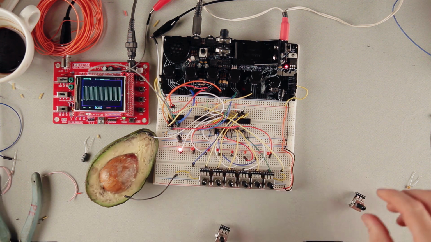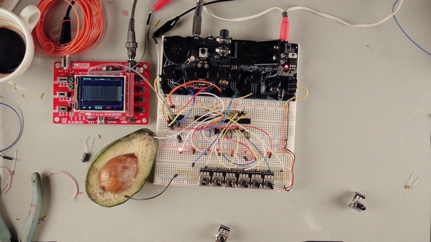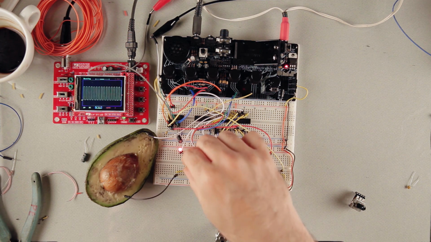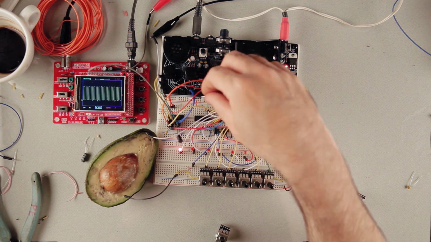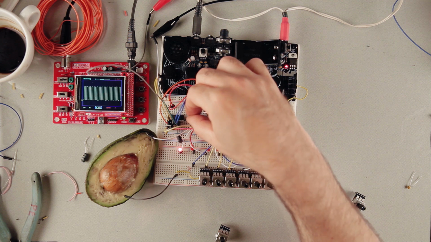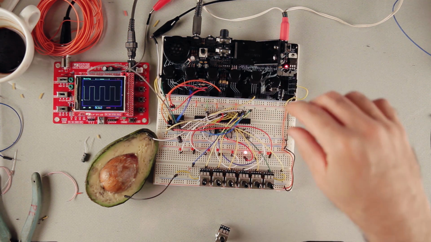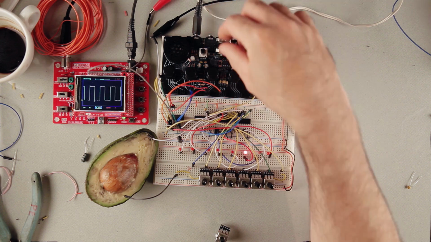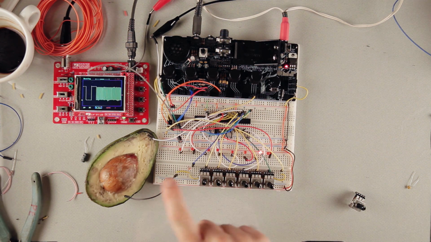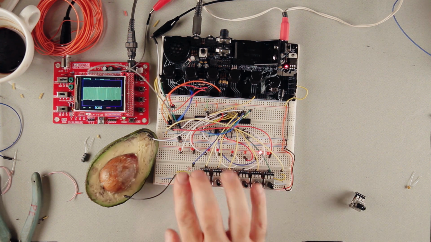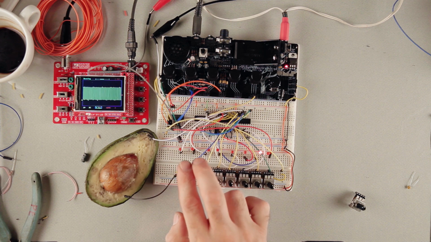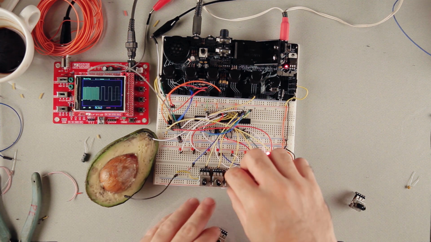So let's use a light sensor. Here we go. So then this channel will be a light sensor. And then when I turn the clock back on, let's do it here. So this channel is the avocado, this channel is the light. And we can make another one.